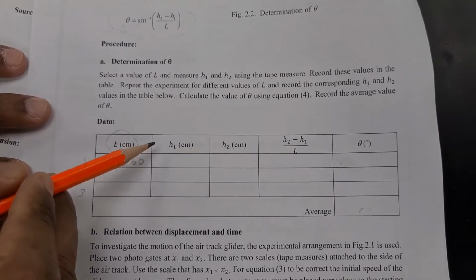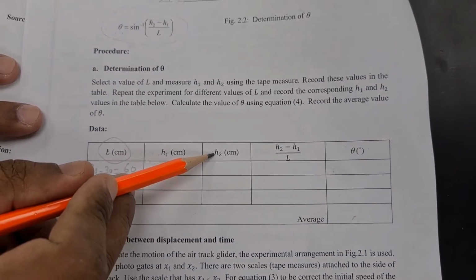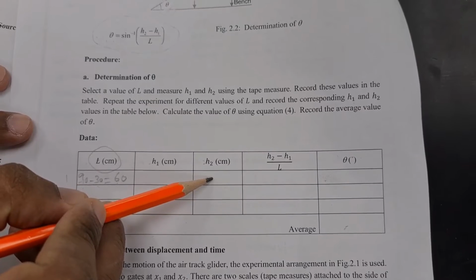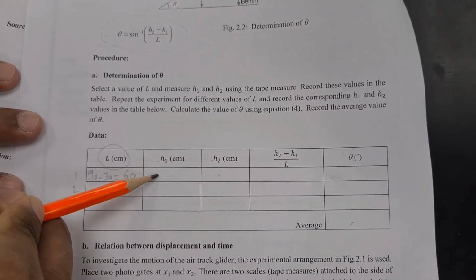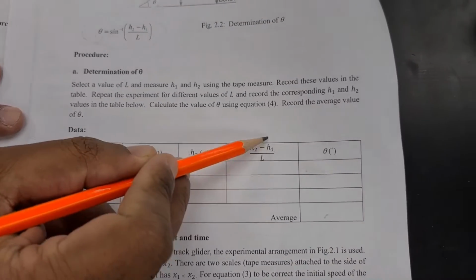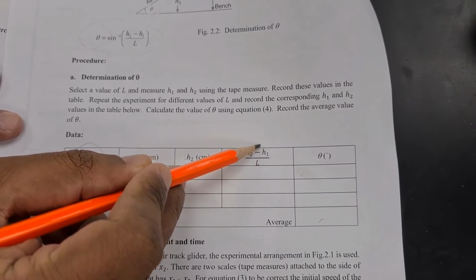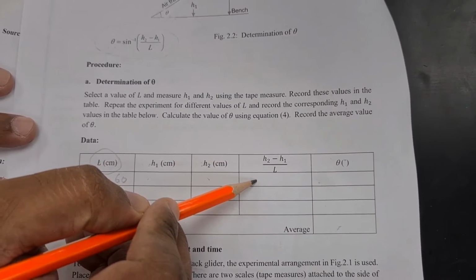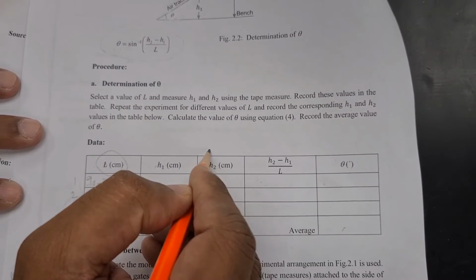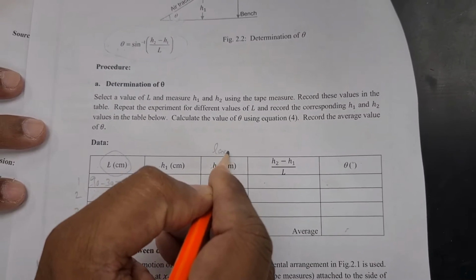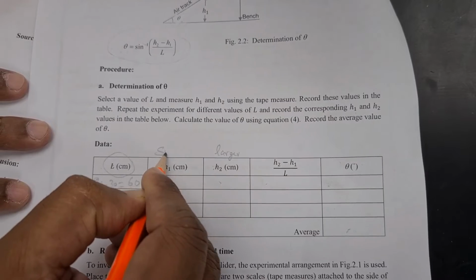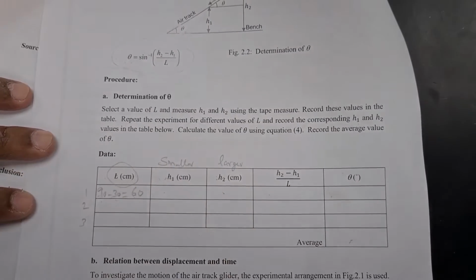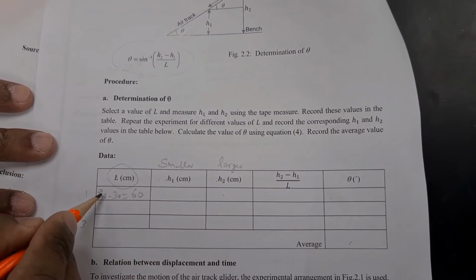Clear? Now how to measure H1 and H2? My dear, generally the H2 value will be greater, and the H1 value will be smaller. Because why? You have to use this formula. If you take this value as greater, then your value will be negative here. So you have to avoid that. So what you have to do, this will be the larger value, this will be the smaller value. Clear? So how to measure this? We chose 90 and 30.